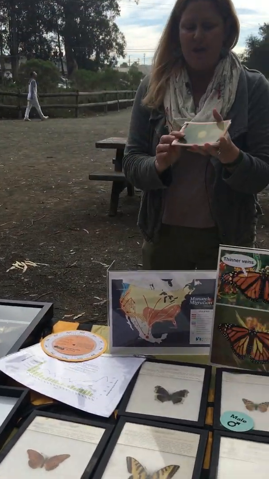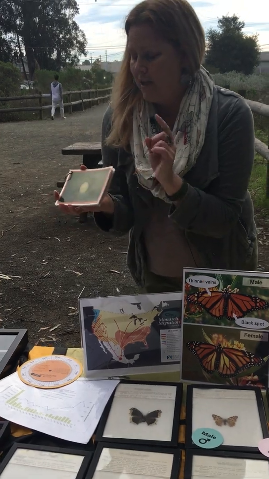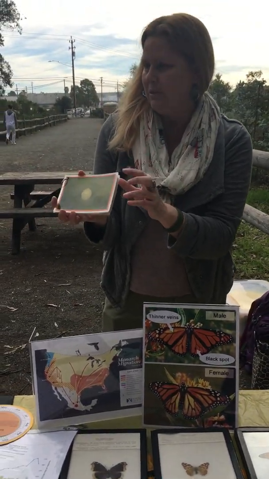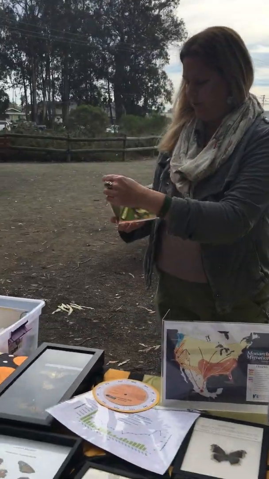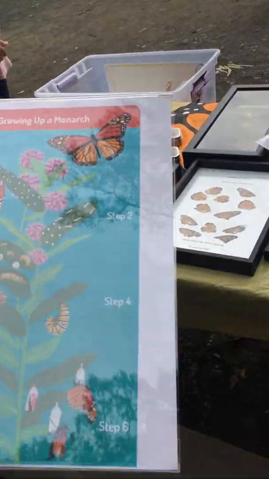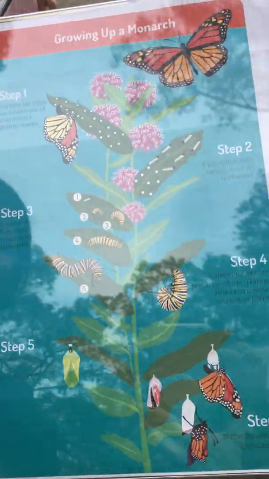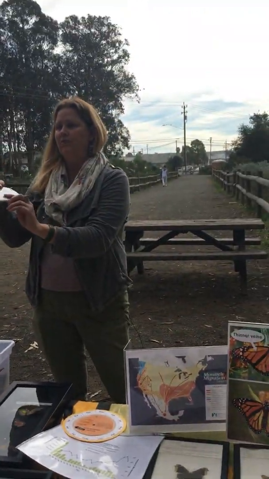So here's an image of the egg. It's absolutely beautiful. They lay one single egg, typically under a milkweed leaf, so they tuck under. And you can flip through the different stages. There is that caterpillar eating the egg. So I'll pass that around. It has on the back the information with the different instars.